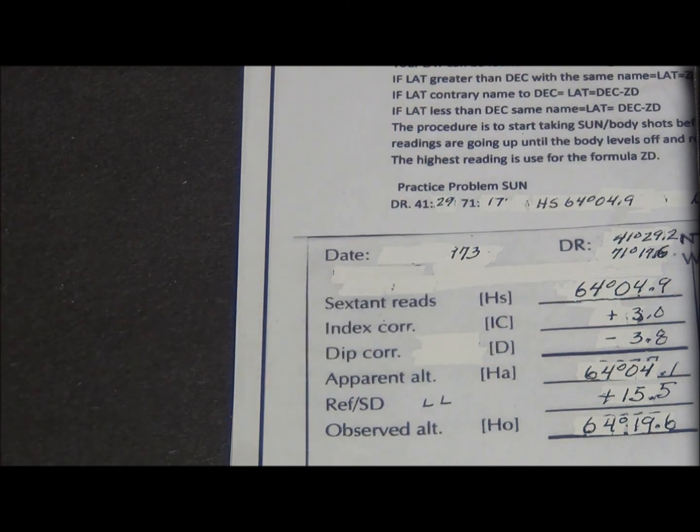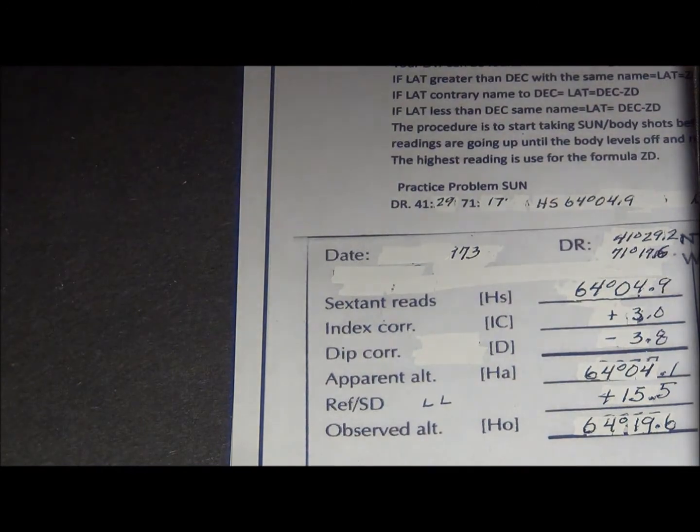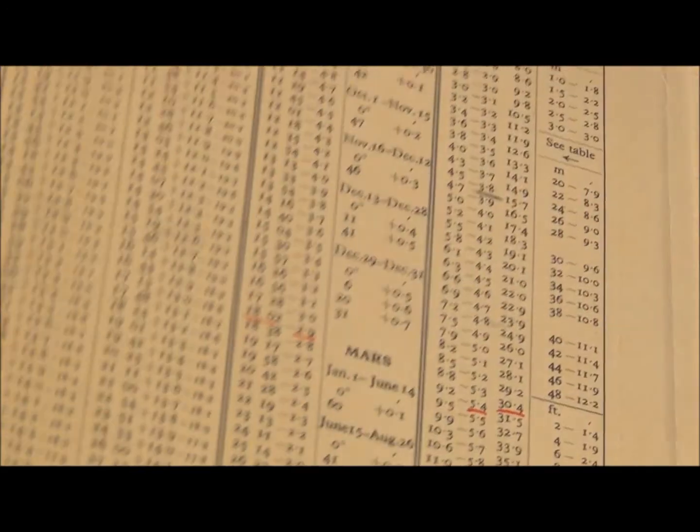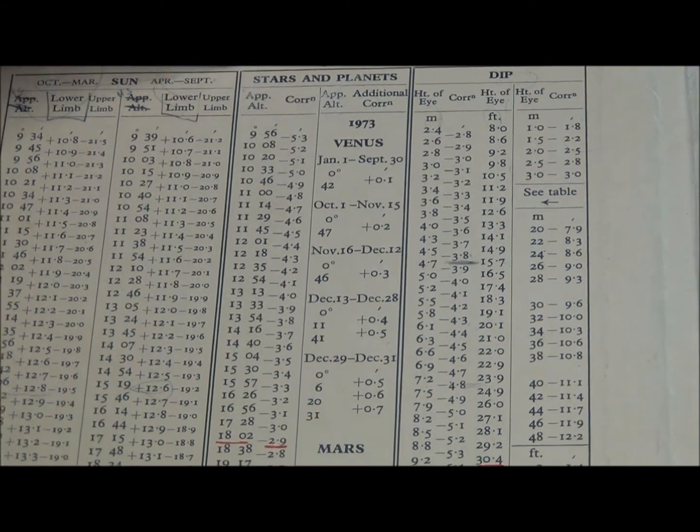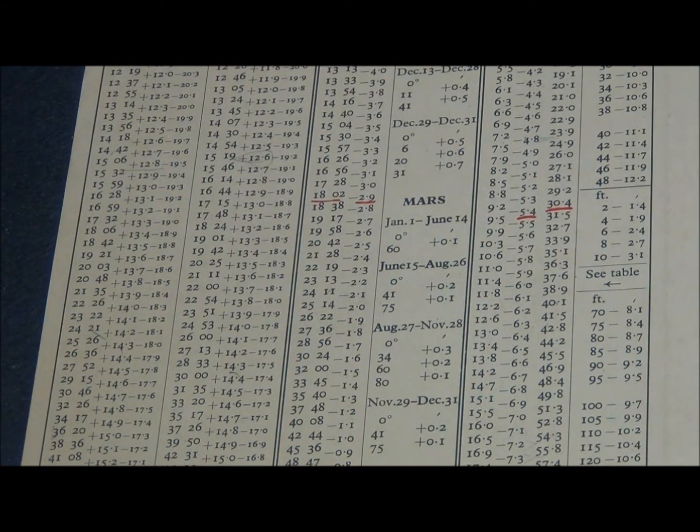Now the apparent altitude is a reading that's corrected for the sextant and height of eye, but we need to correct entirely for the semi-diameter of the sun, and also refraction. Refraction is where the light comes to you from the body and bends towards the perpendicular when it hits the atmosphere.